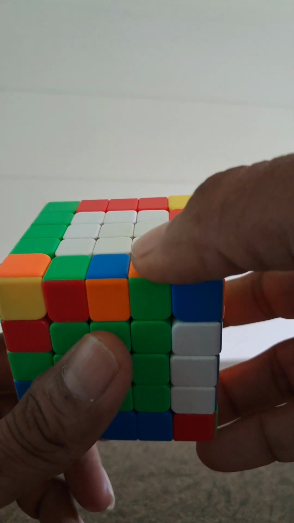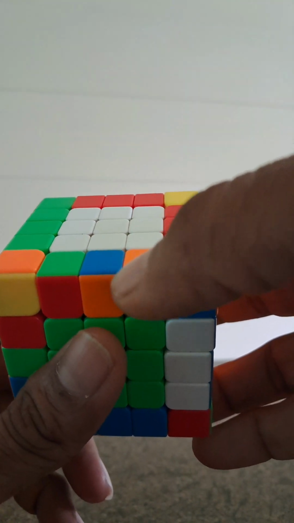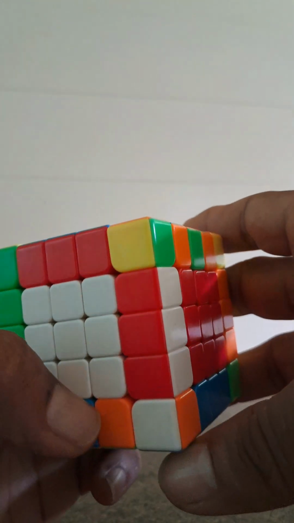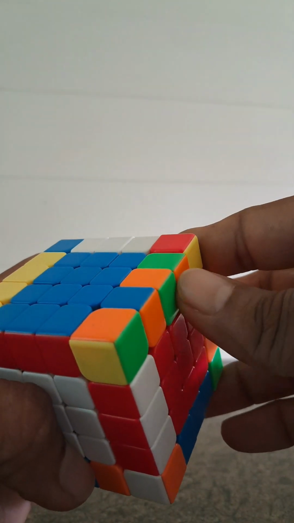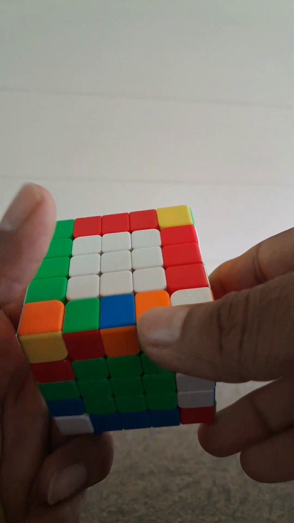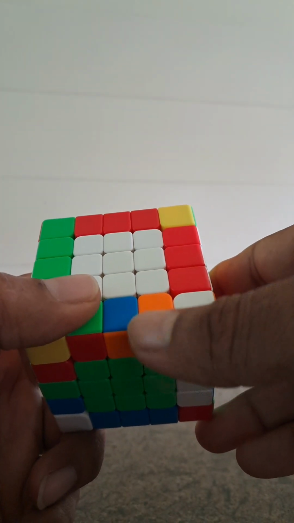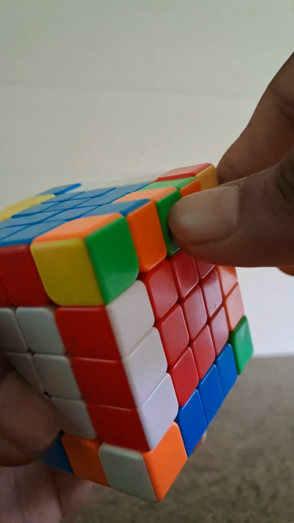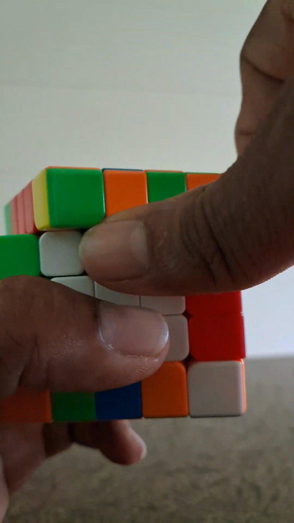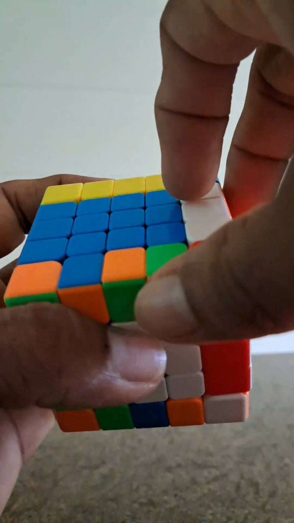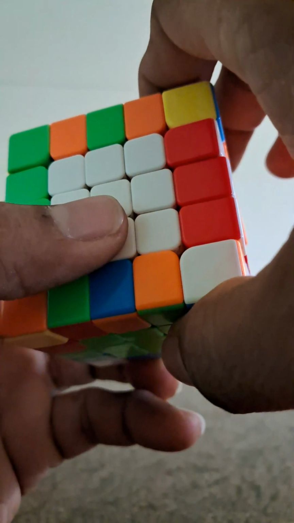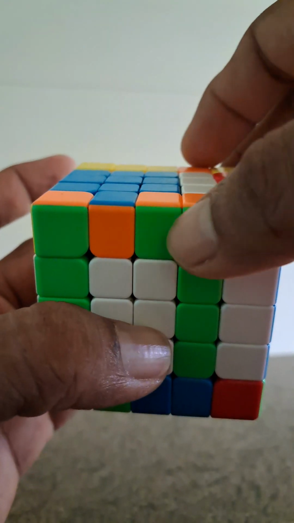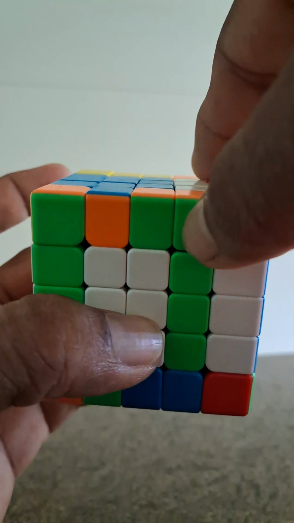Next we will solve this piece, orange and green. So we need to identify a similar orange and green piece. So we can see it over here. We can take any color. I've just taken it randomly. So here we need to bring this to the top. Now we need to rotate this to the top and align it together with the middle piece.